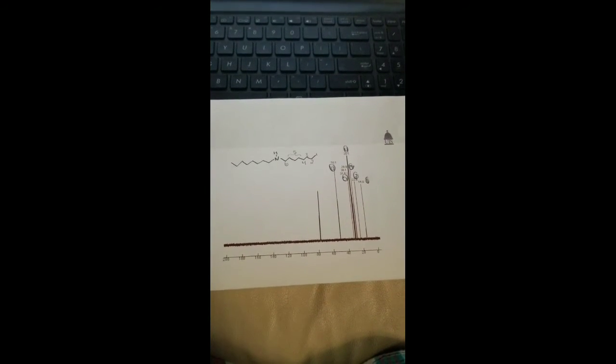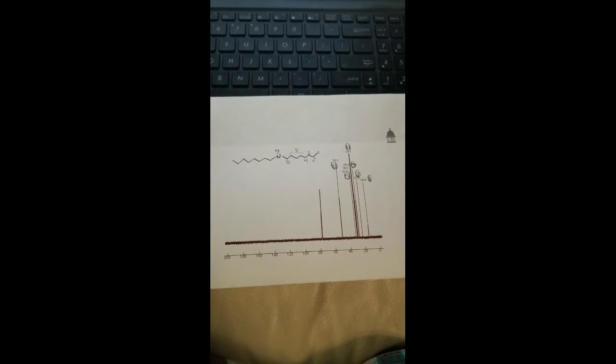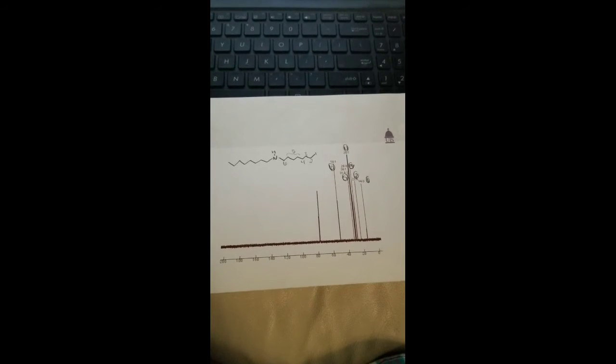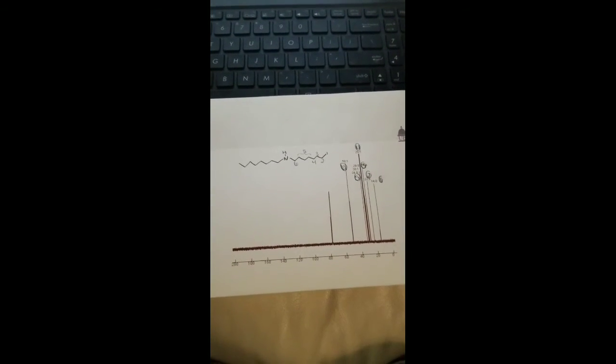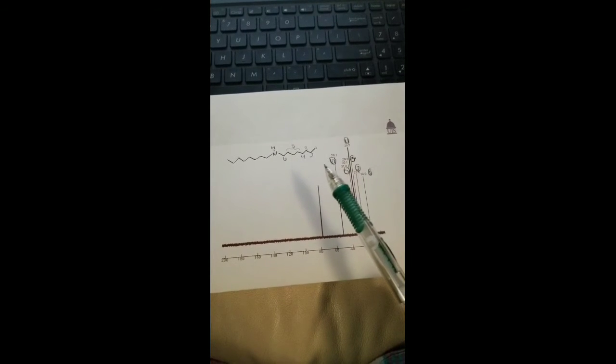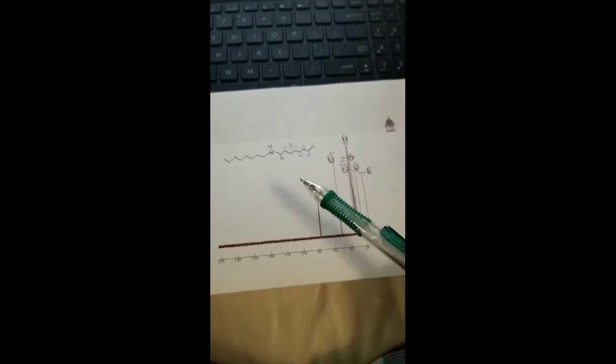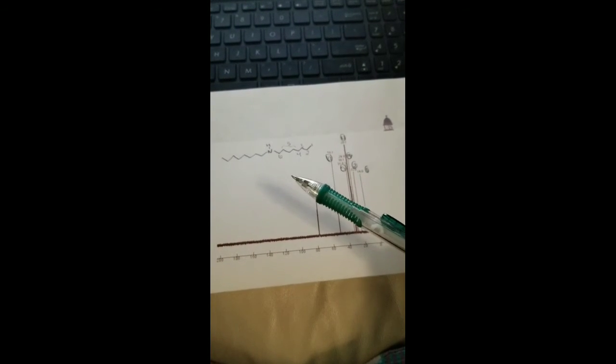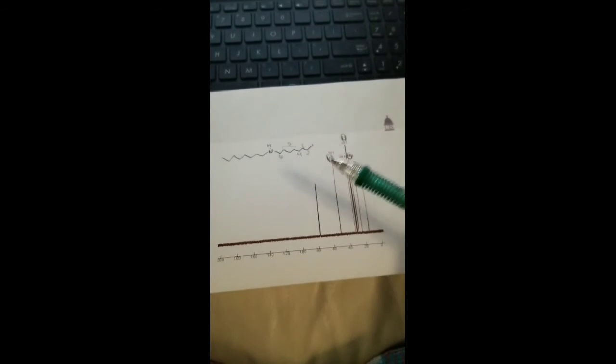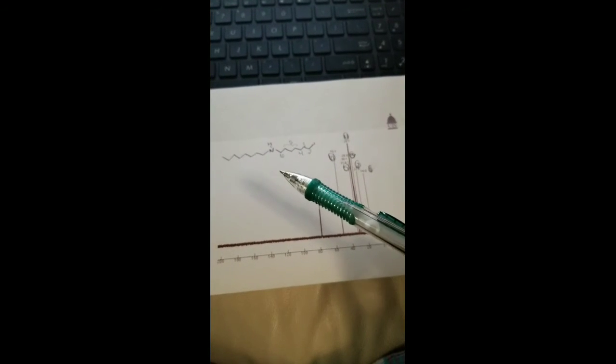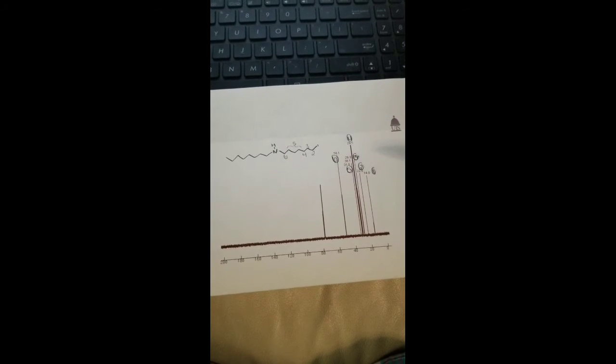So here's the last graph, for carbon-13 NMR, and I have already numbered the carbons as to which spike I think they correspond with. Using the same structure that I determined for the last graph, I still think that is correct.